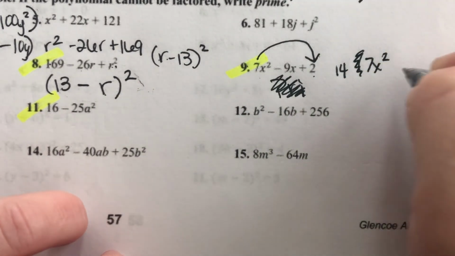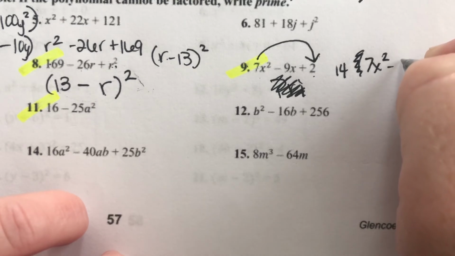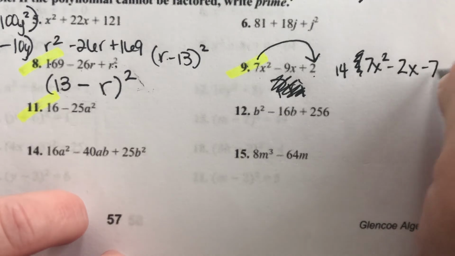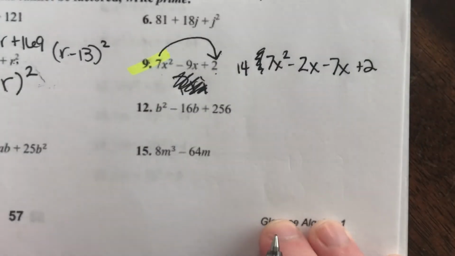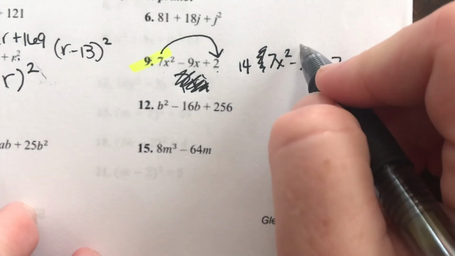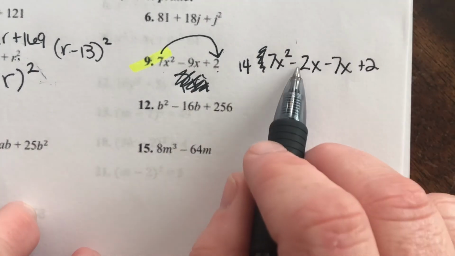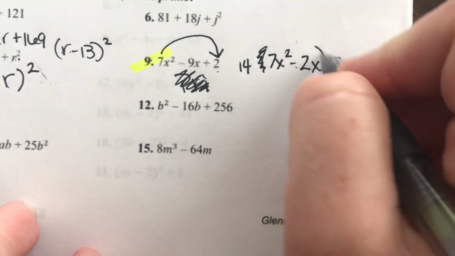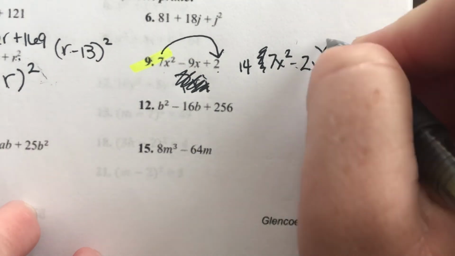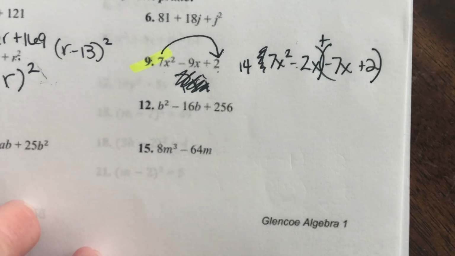7x squared minus, let's say, 2x minus 7x plus 2. Okay, so I just rewrote the middle term. Instead of minus 9x, I wrote it as minus 2x minus 7x. Now I can group. So I'm going to group these two guys. I'm going to group these two guys. Remember, there's a plus sign in between.